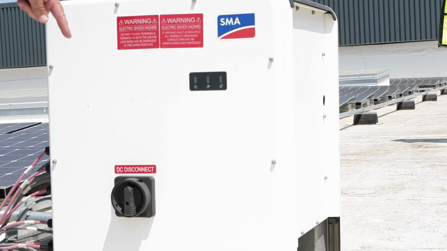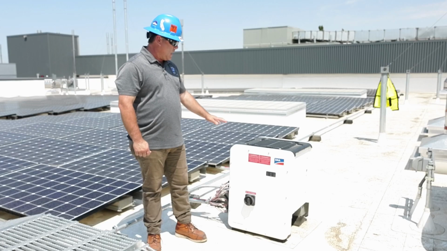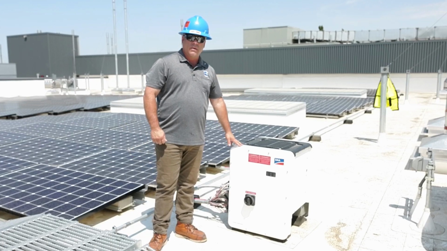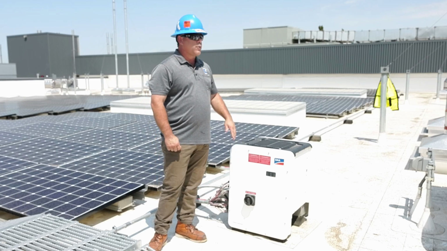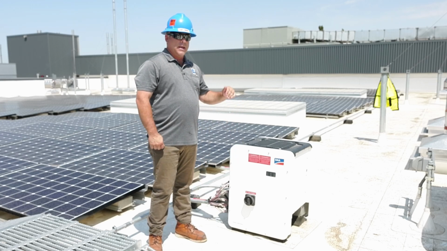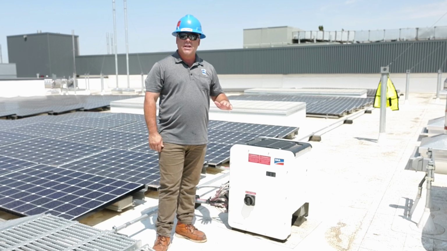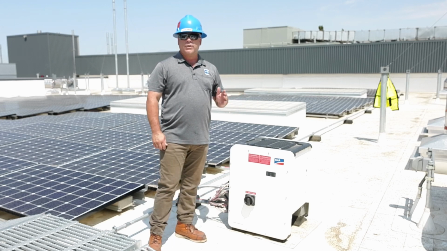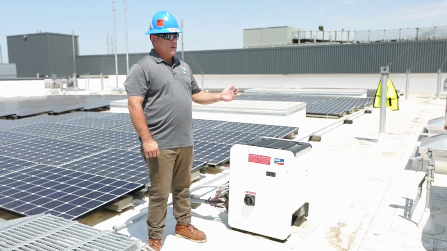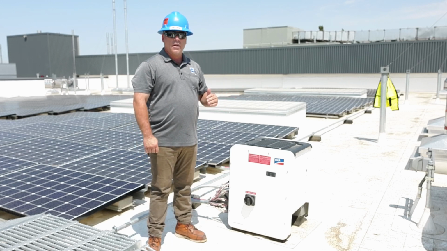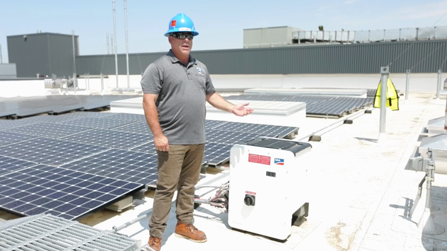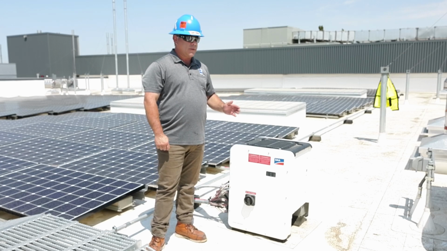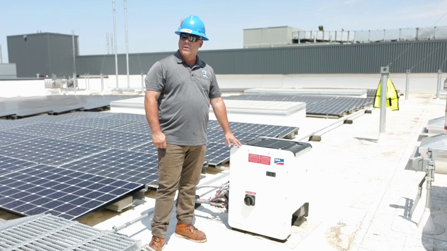If we were to turn the DC disconnect off and the AC disconnect off, this inverter will shut down. When we turn it back on, it's going to go through its normal process. In case we have a shutdown of the building that we lost utility power, the inverters will disconnect. And when utility power is restored, all we got to do is just wait, and they'll restart by themselves. That's how they're programmed to do.